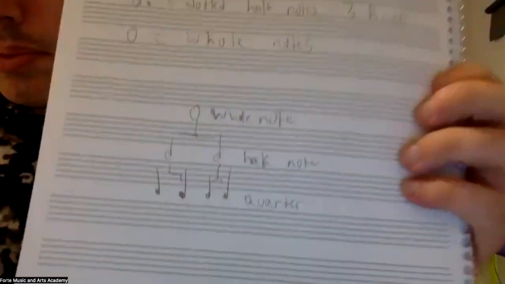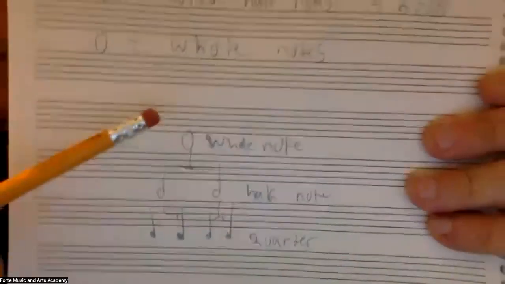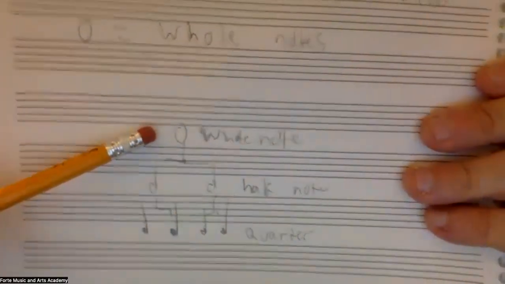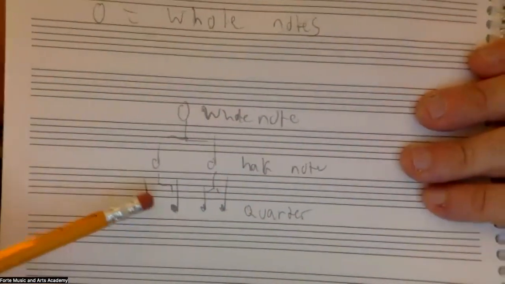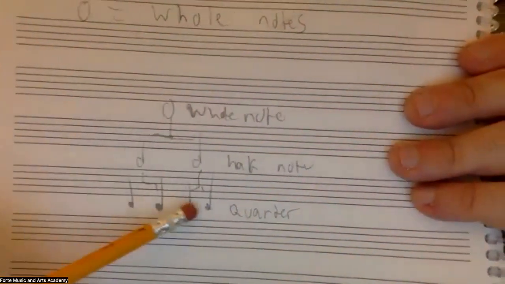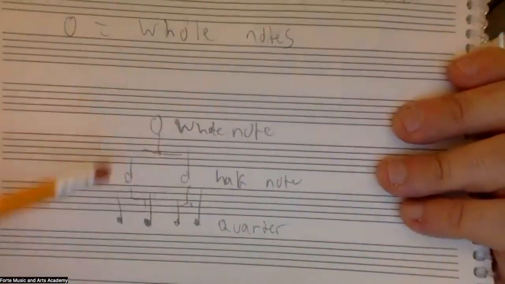So this is probably going to be a typical measure here. If you're in 4/4 time, it's going to be a whole note equaling 4, which equals 2 half notes, which will equal 4 quarter notes here. 4 to 2 to 4. Yeah. 1, 2, 3, 4. 1, 2, 3, 4. Yep, pretty much. So that's that part.